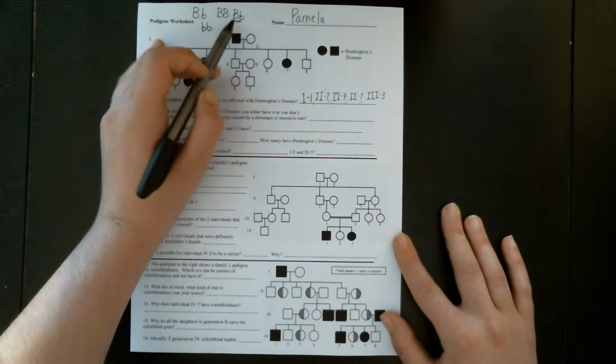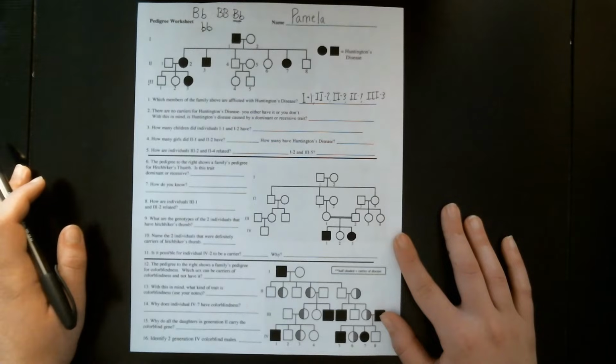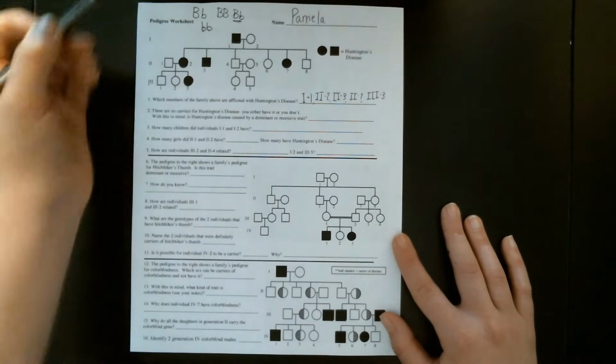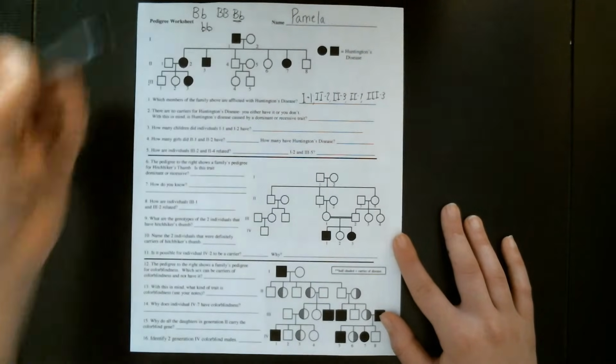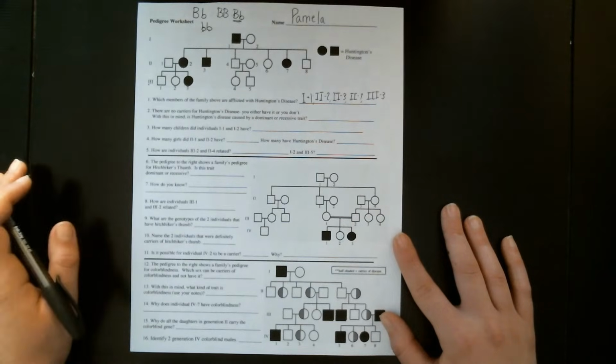And in the disease world, that's what we would call a carrier. Most of the time, diseases are recessive, which would mean you need both copies in order to have the disease. So this person is not going to have the disease. The dominant trait is to not have the disease.